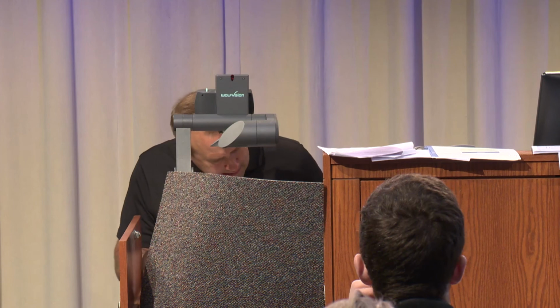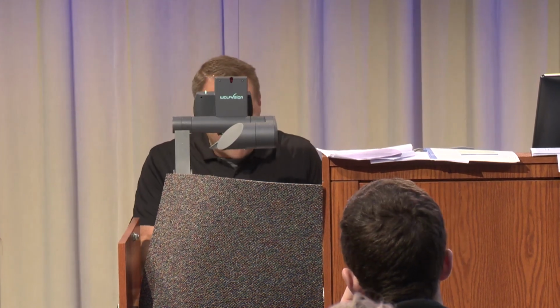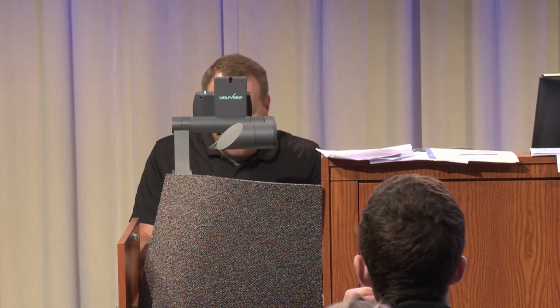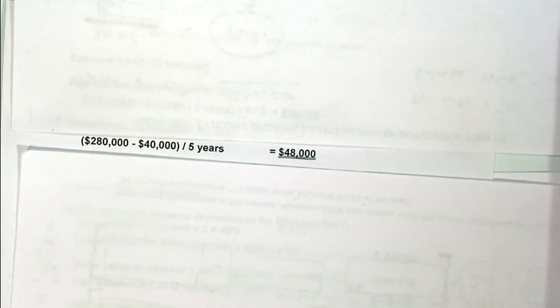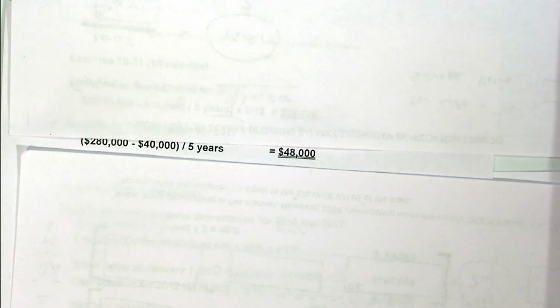I guess what I do first on these is calculate what depreciation would be for a full year. Depreciation for a full year would be the cost of 280 minus the salvage value of 40, divided by 5 years, correct? 48,000.